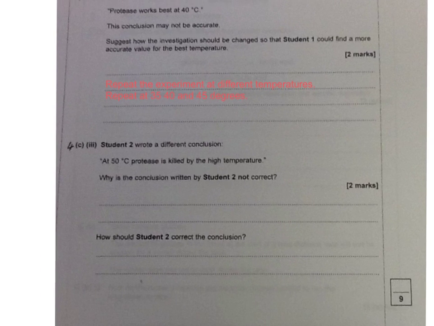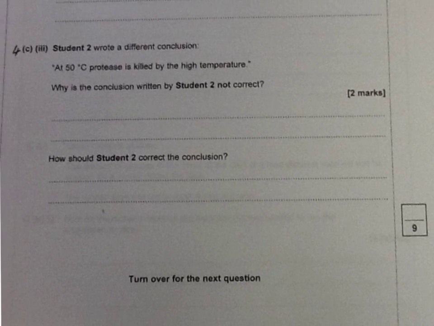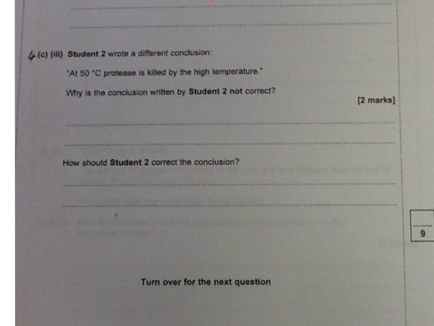Okay, moving down to 4C part 3. It says, student 2 wrote a different conclusion. It says at 50 degrees Celsius, protease is killed by the high temperature. Why is the conclusion written by student 2 not correct? Well, basically, protease is an enzyme and it's not a living organism, so it cannot be killed. So you could get a mark just for saying that the protease is an enzyme and cannot be killed. So that was 1 mark for that. It was quite nice and straightforward.